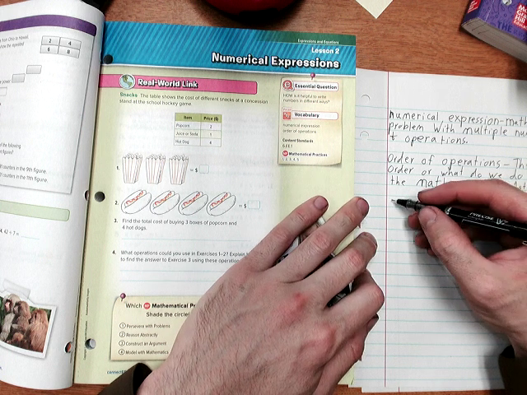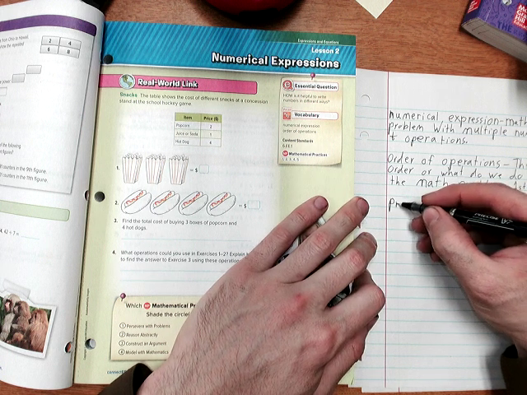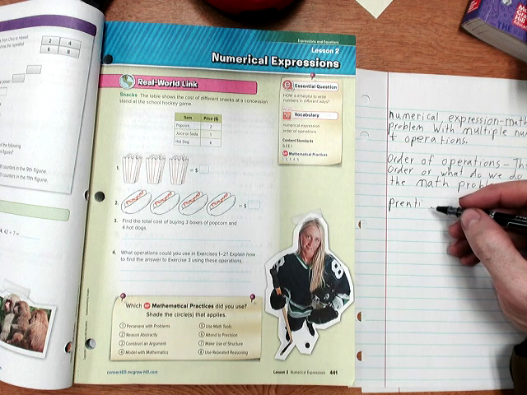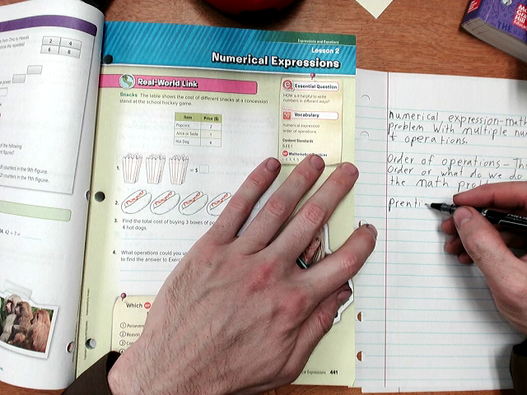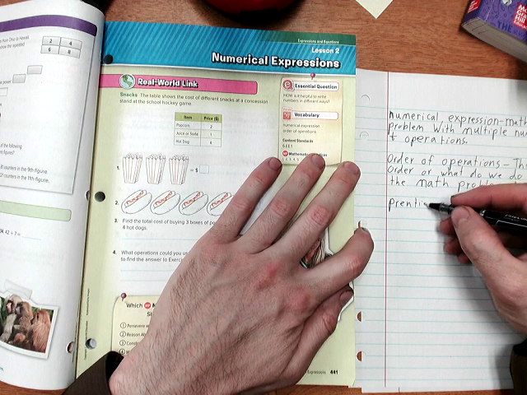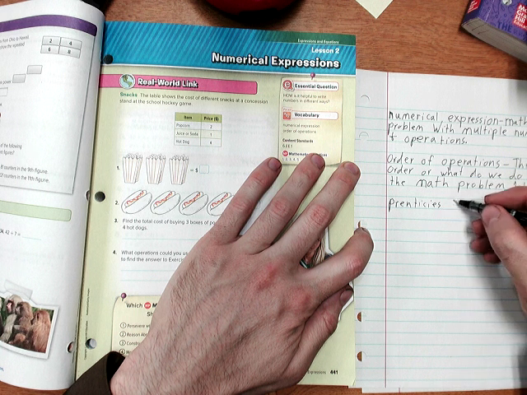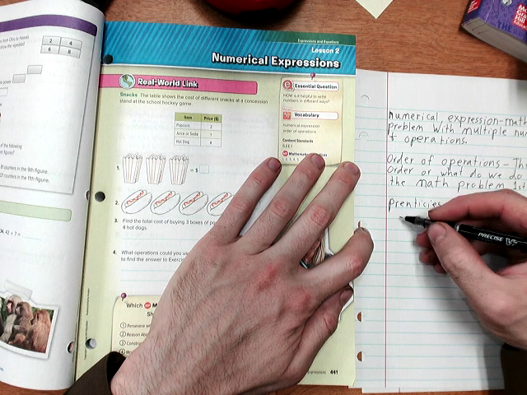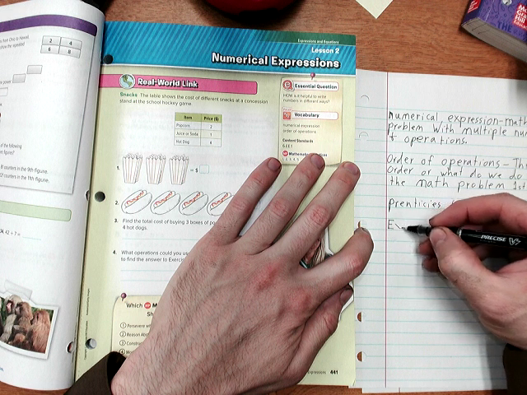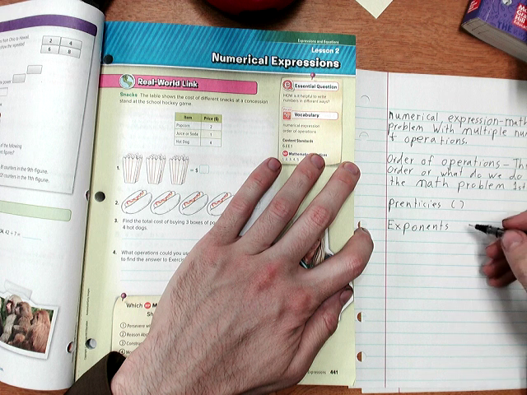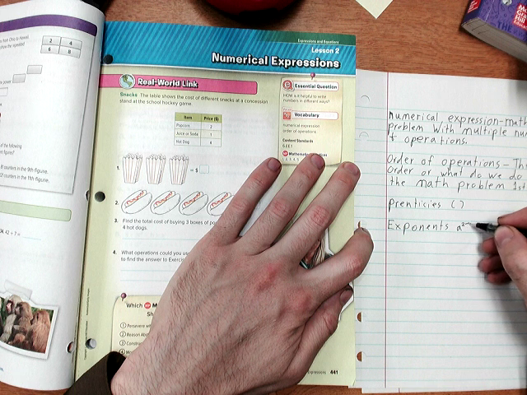And our order of operations are parentheses, these little guys, and then we have exponents, this little guy. So we do this stuff next.